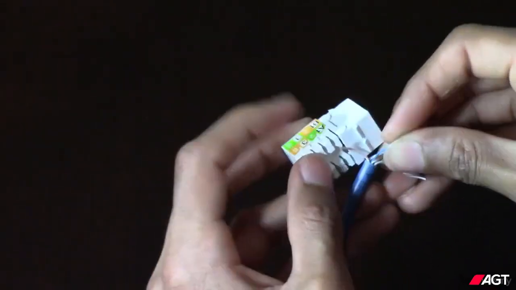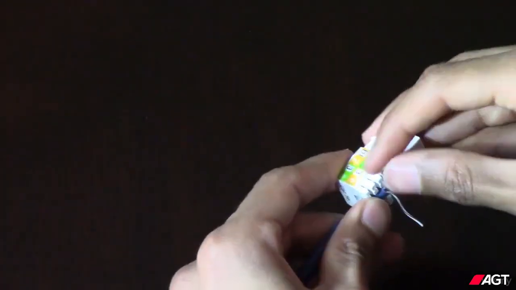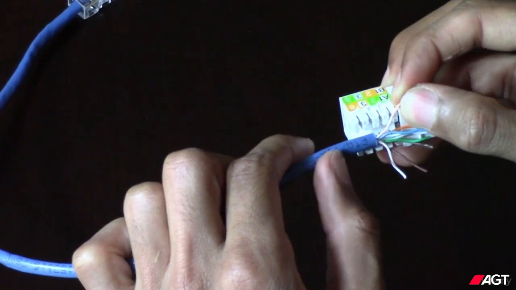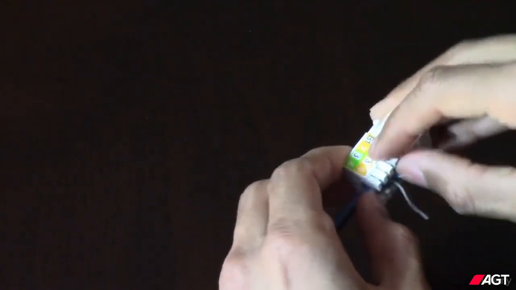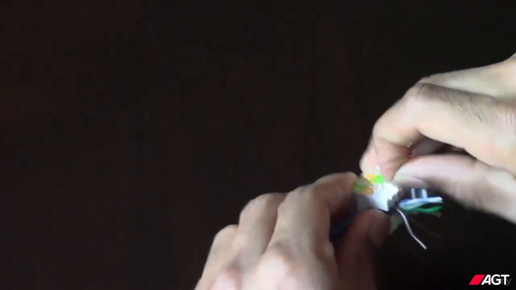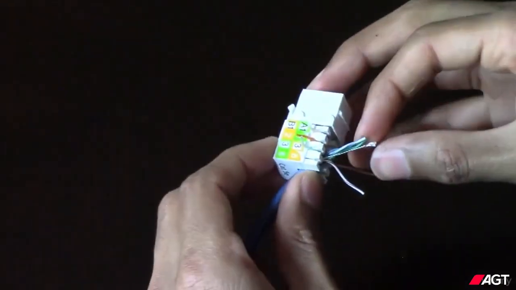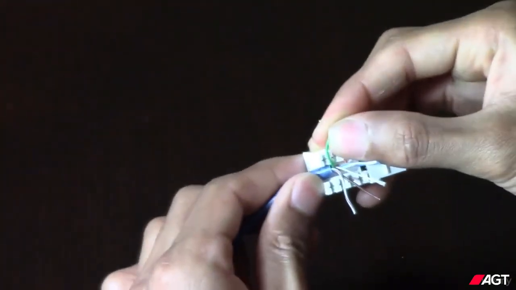So like with the connector, you don't want any exposed wire between the jack and the end of the cable. So make sure the cable's within the jack like this. Once the cable is secure, you'll want to take each wire and push it into its own slot with your fingers. The last one, closest to the cable, could be a bit tricky if the sheath extends into the jack pretty far, like mine. Just gently wiggle it in.